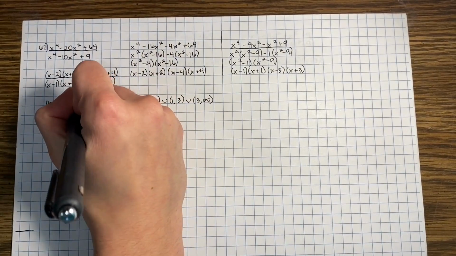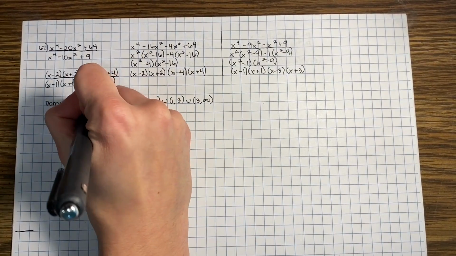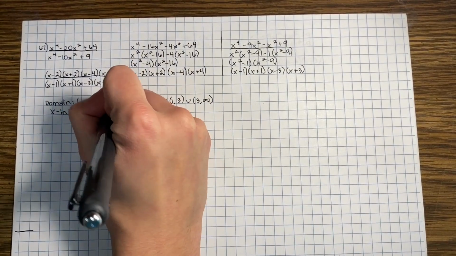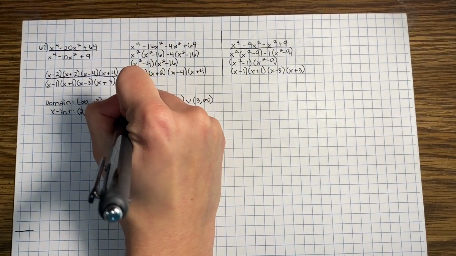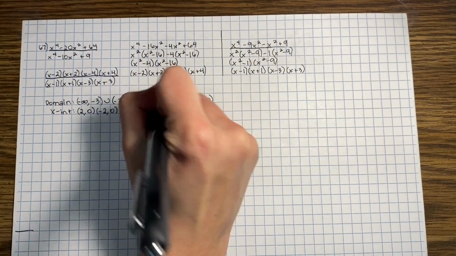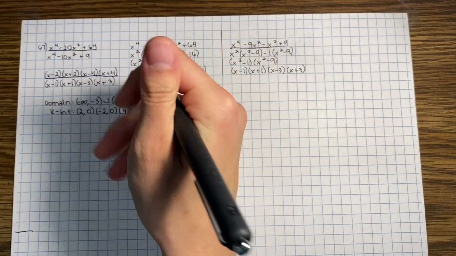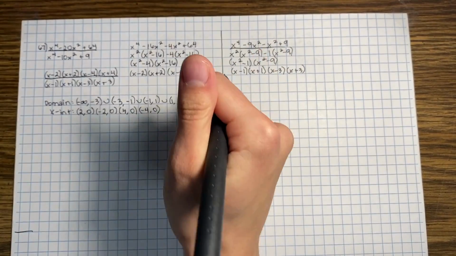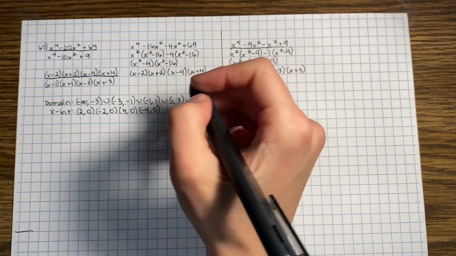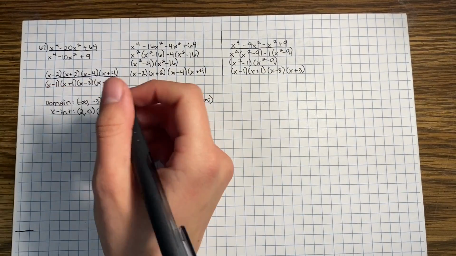So first you're going to have 2, 0, and that comes from here, negative 2, 0, 4, 0, and negative 4, 0. And this 0 comes from where it will lie as far as your y value goes. So that's going to be 0 since these are x-intercepts.